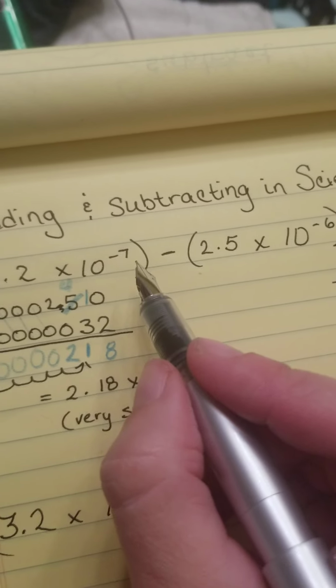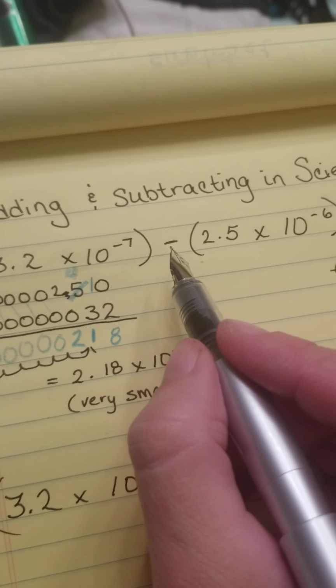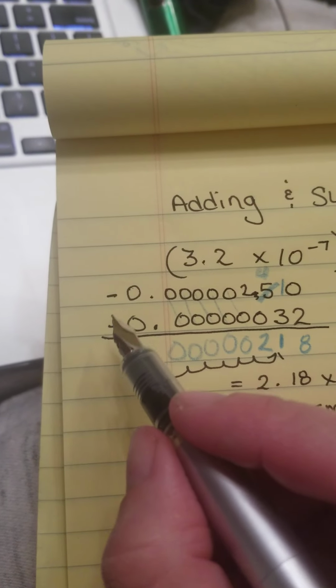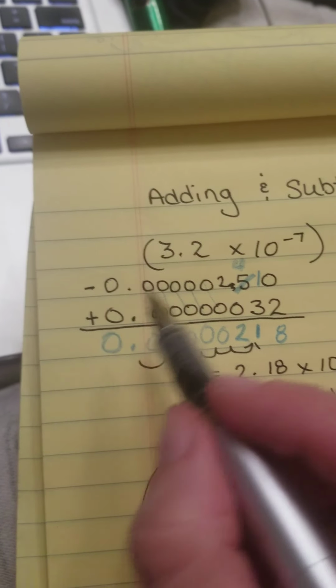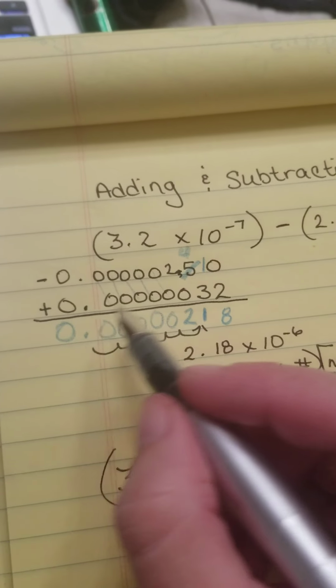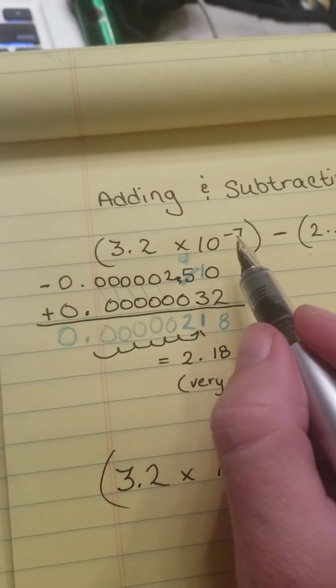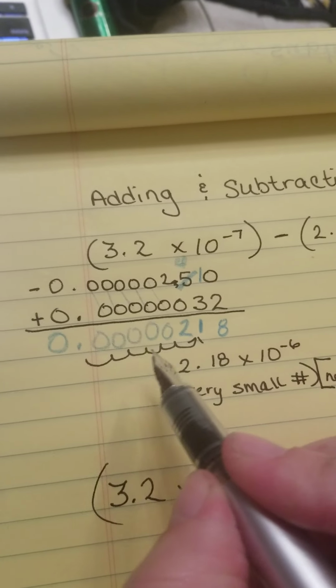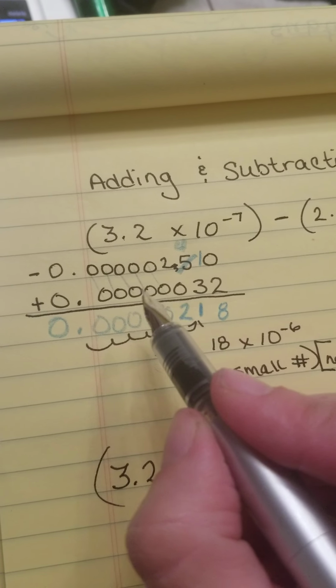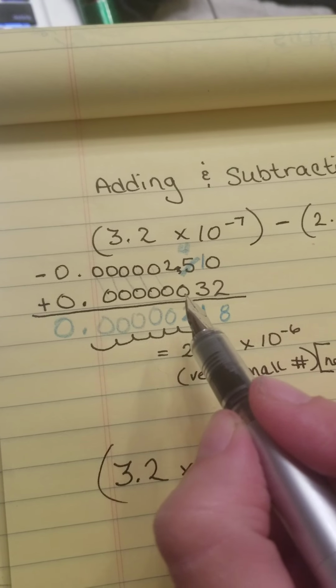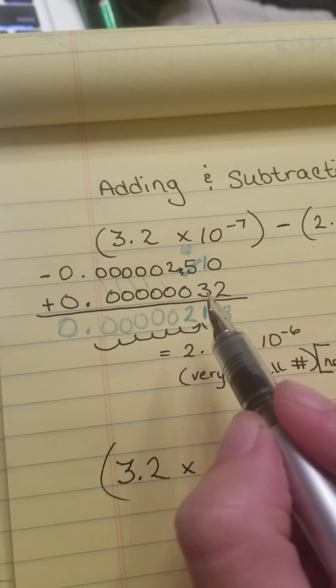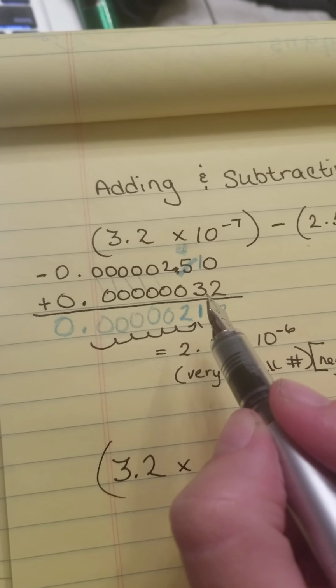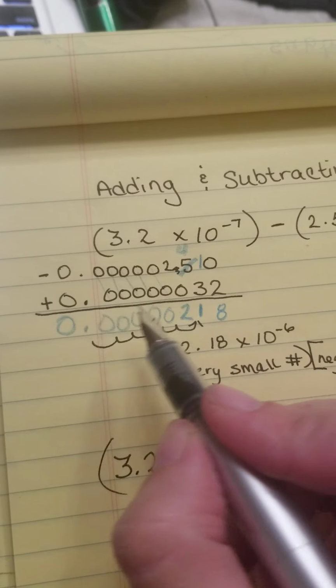And then here I had the negative 7, so that has to go on the bottom. And of course that one was a negative, and this one is a positive, and we're subtracting. All right, so negative 7, I have one number here, so now I need to add 6 zeros. 1, 2, 3, 4, 5, 6, and then of course the 3 was moved over to here, the decimals.